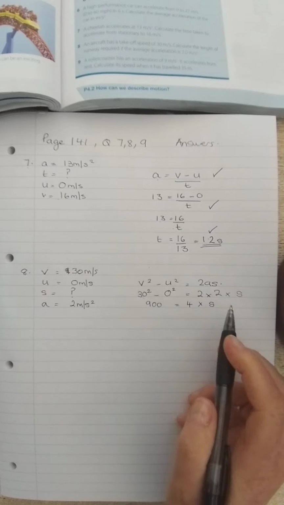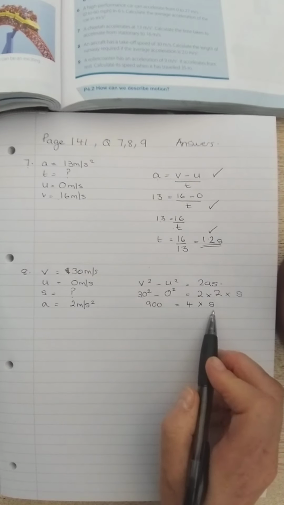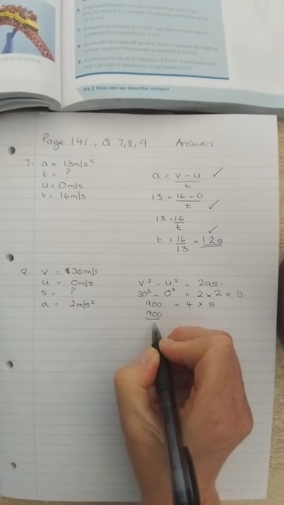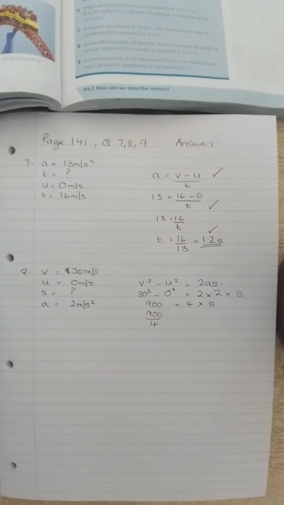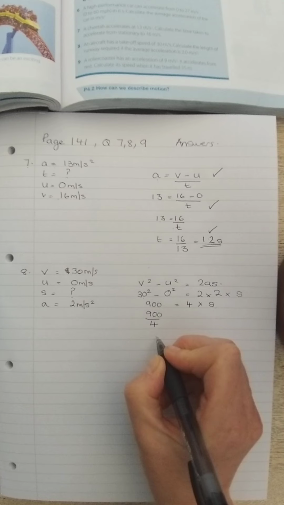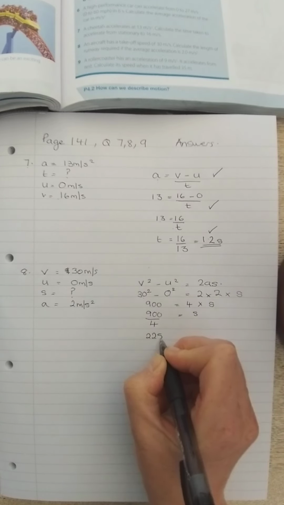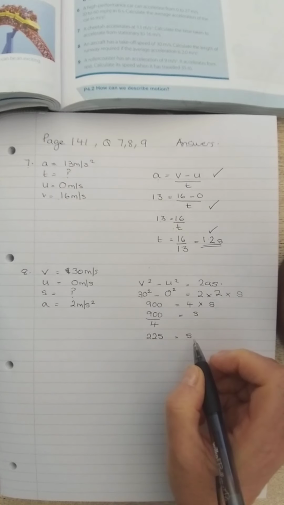So now I'm going to do the same thing. I need to make s, the distance, the displacement, the subject of the equation. So I'm going to do 900 divided by 4. I'll get my calculator out. 900 divided by 4 is 225. So 225 is equal to the displacement. Displacement or distance is measured in metres.